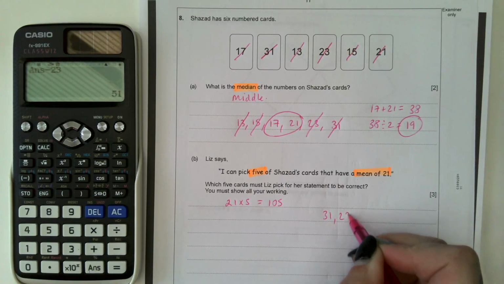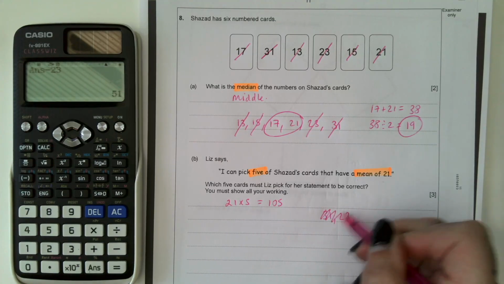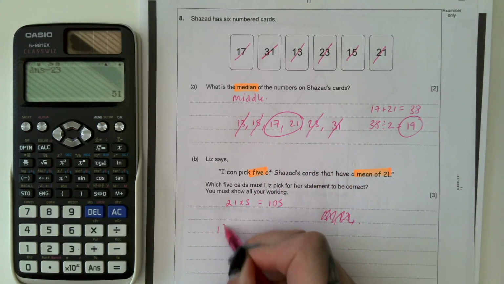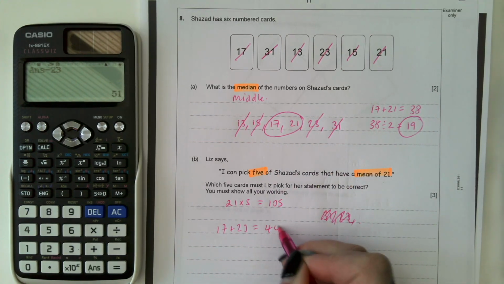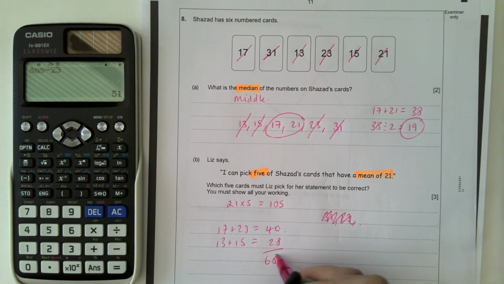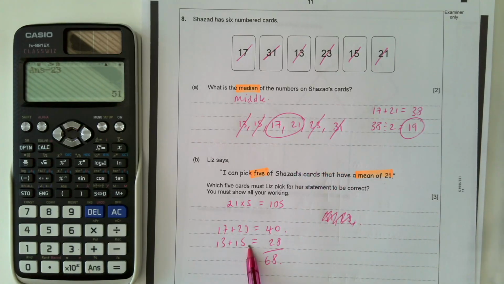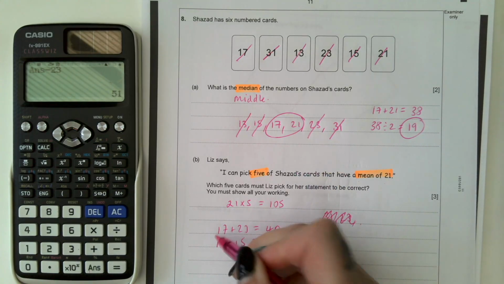So that's 31, 23. So we want to make 51. So that's not going to work. So 17 plus 23 is 40. Thirteen plus 15 is 28, so that would be 68. So one more to make 105, so that's 37, so that's not going to work.